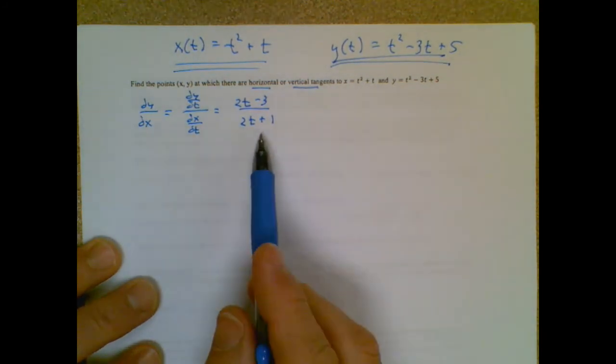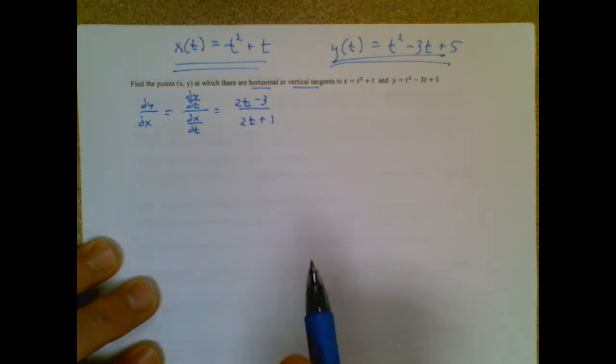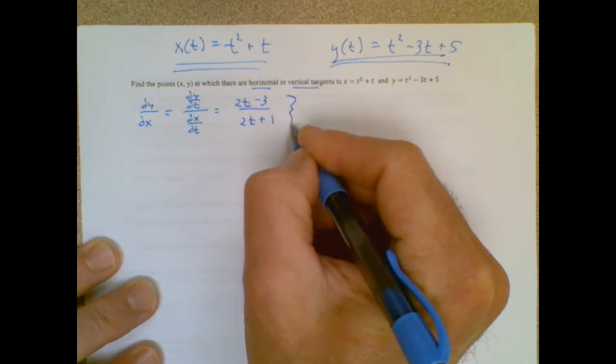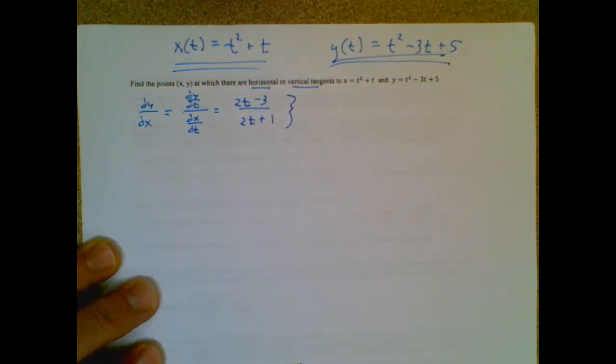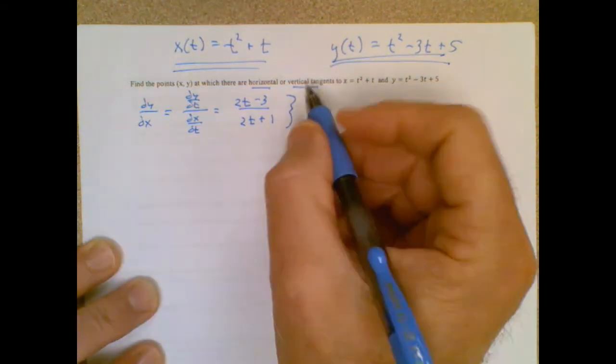There's my first derivative, and at first you might be disappointed that it's a fraction, but you shouldn't be disappointed, because when your derivative is a fraction, it offers you some flexibility that you wouldn't normally have.